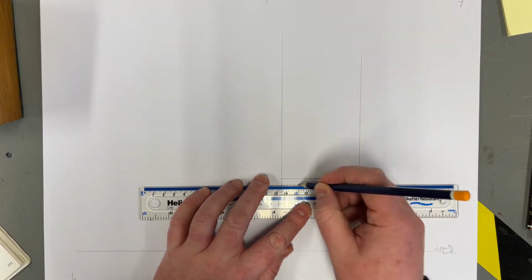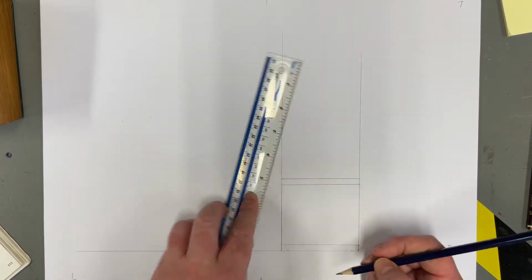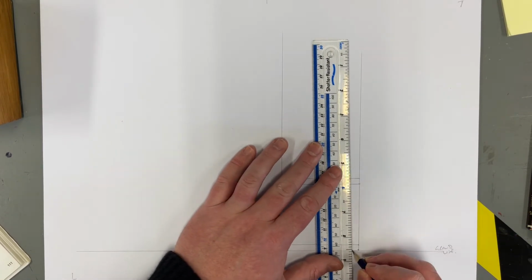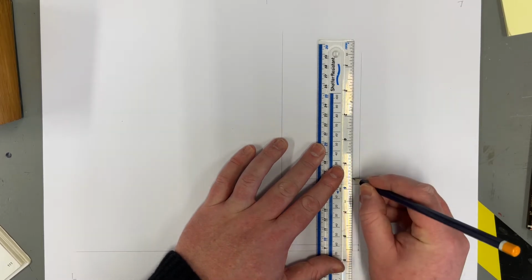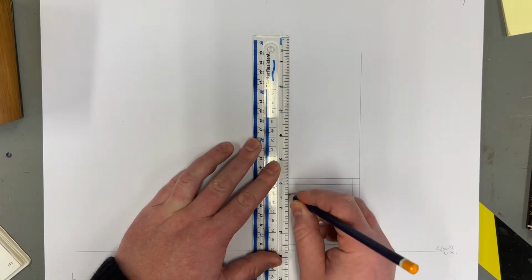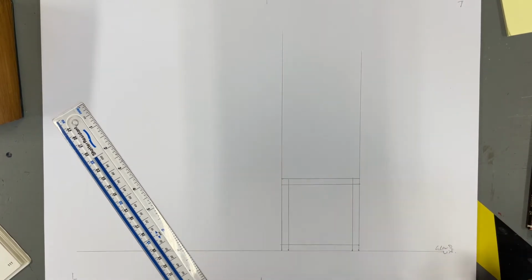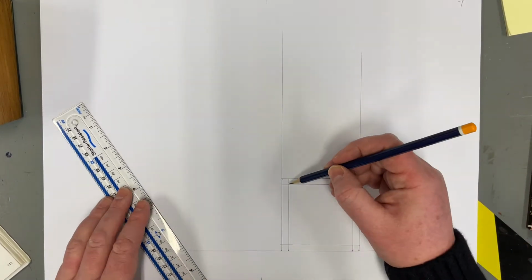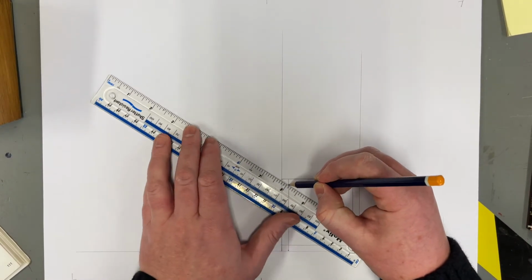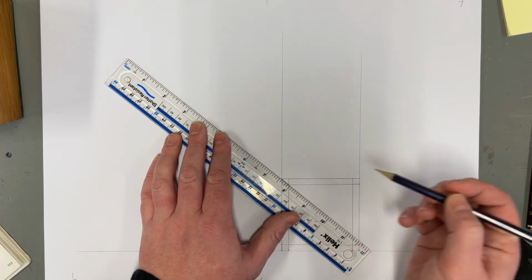We'll project this one across as a construction line, this one across as a construction line, this one up, and this one up. Okay, all nice and lightly. Now, the joint at the left-hand side is going to be a mitre, so that would be at 45 degrees, so from here to here.